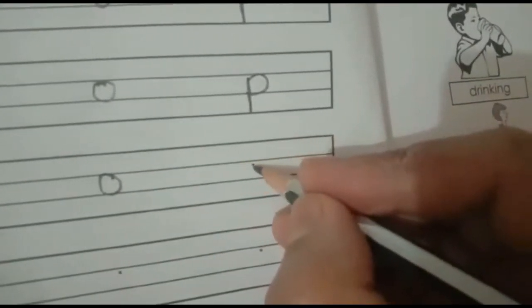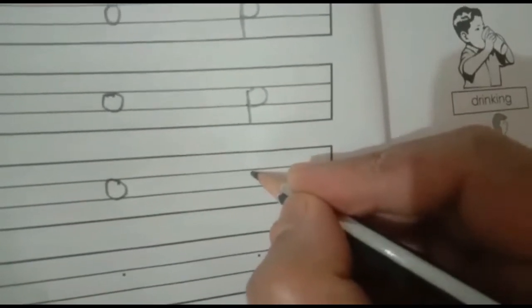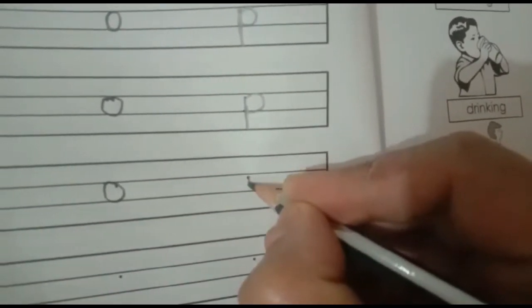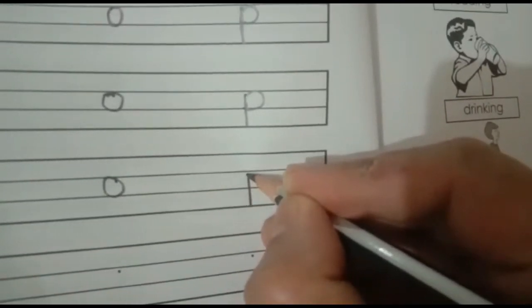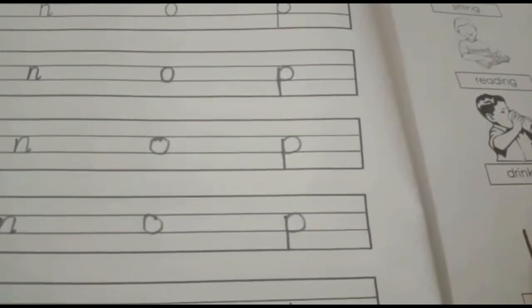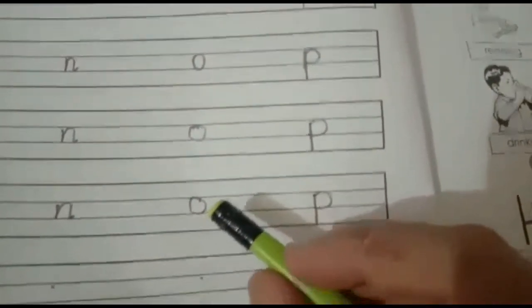Once again, I will write this letter on one dot like this. Come down, touch the lower line. Now go up, make a clockwise half circle with it. The sound of this letter is P. P, P.